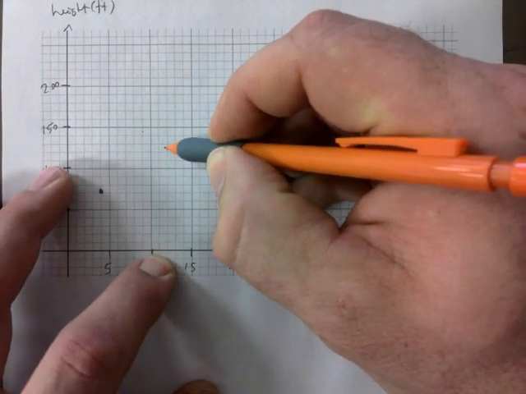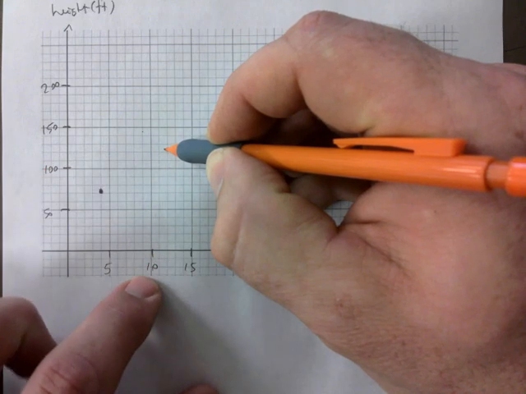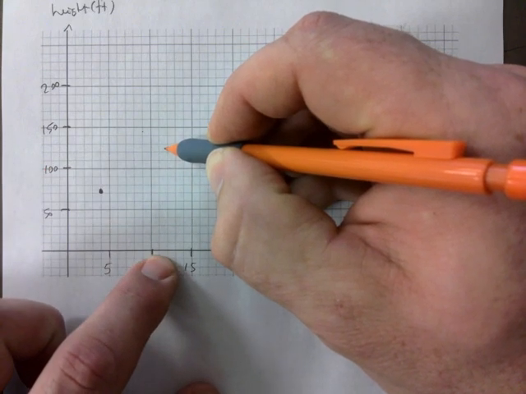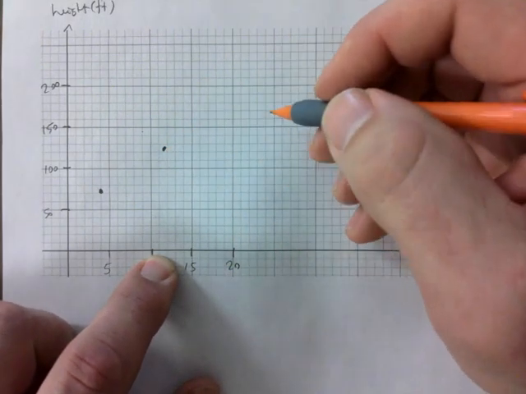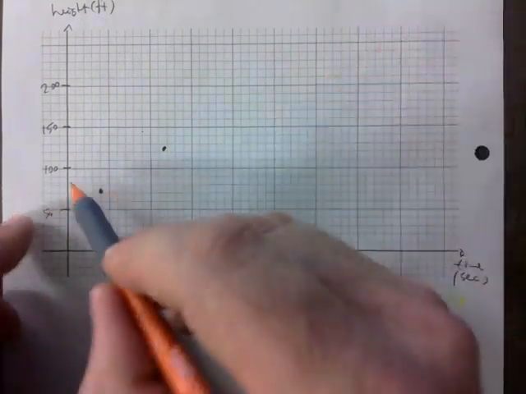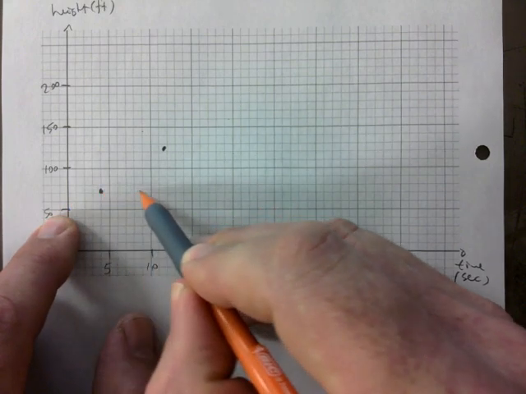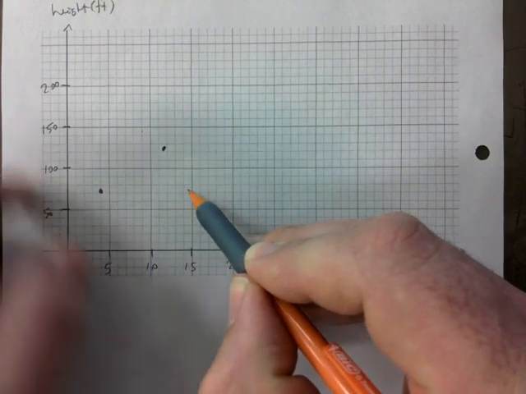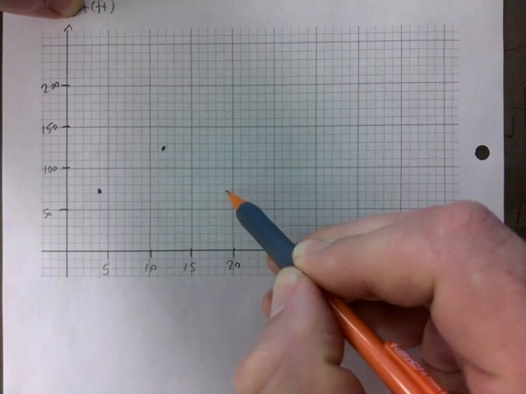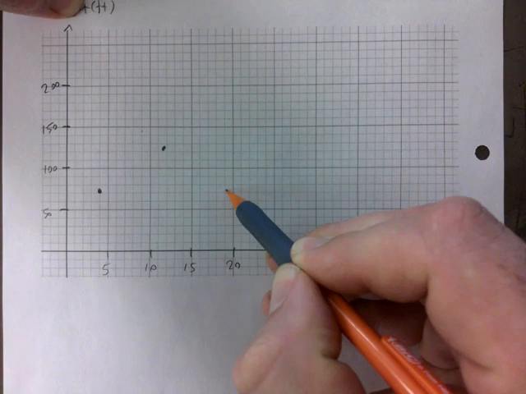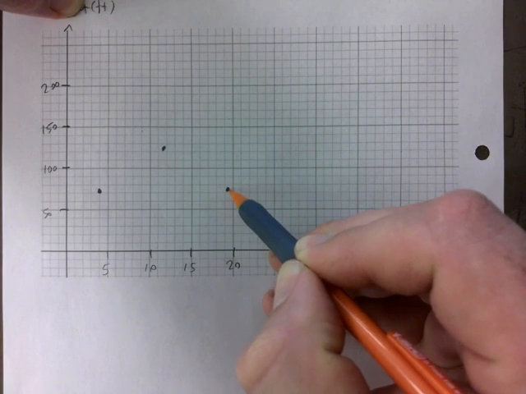This would be 125 right there. So I'm going to go just below it, somewhere in there. And then at the 75 mark, this is 75 right here. I'm coming back down, okay? And that would be at 19.20. So that would be right about there.